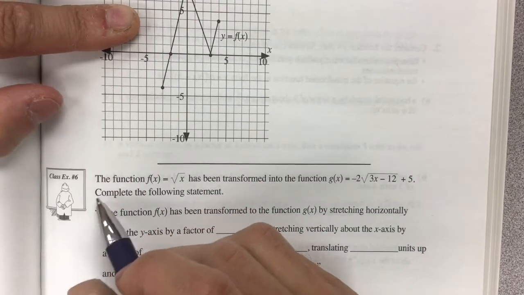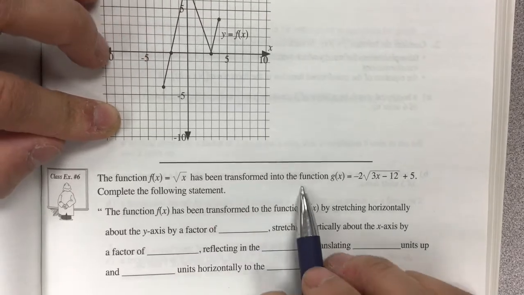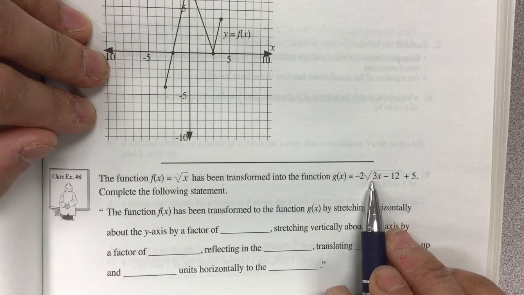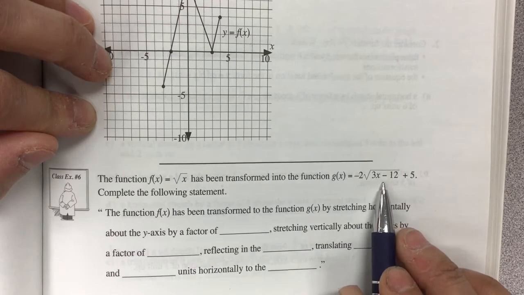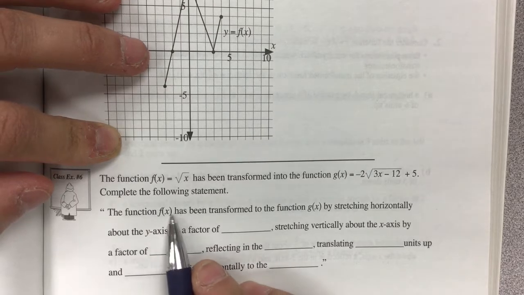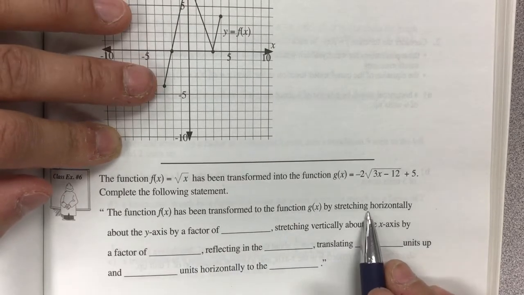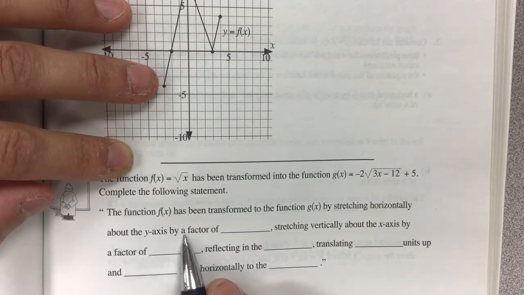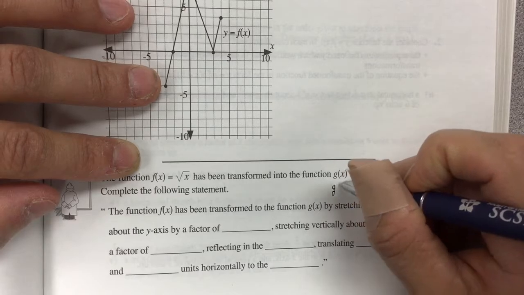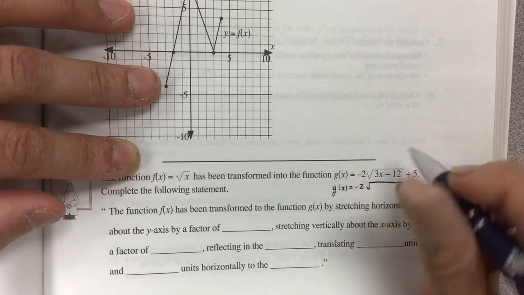Next, I have class example number 6, where I have the function f of x is equal to the square root of x, and it's been transformed into the function g of x is equal to negative 2 square root of (3x minus 12) plus 5. We want to complete the following statement. The function f of x has been transformed to the function g of x by stretching horizontally about the y-axis by a factor of.